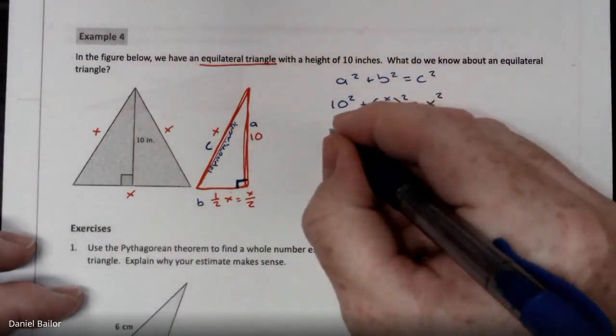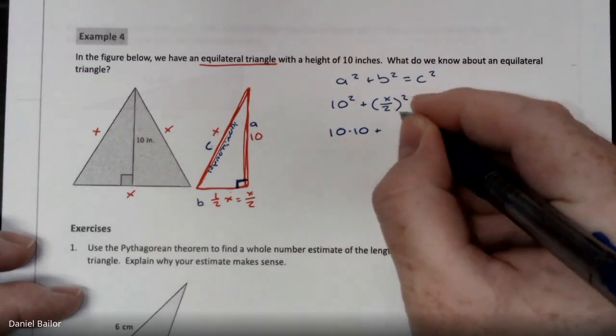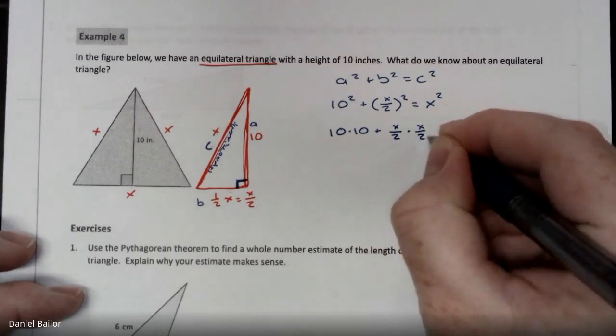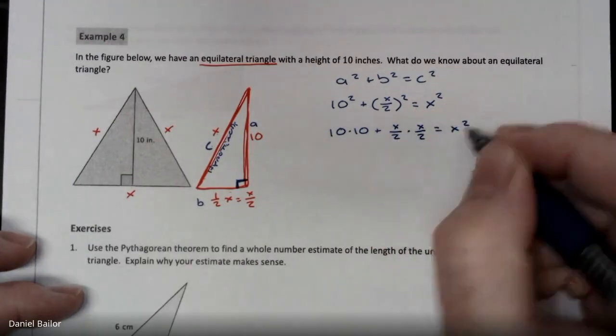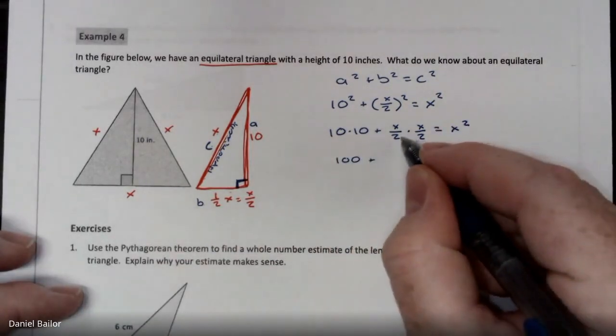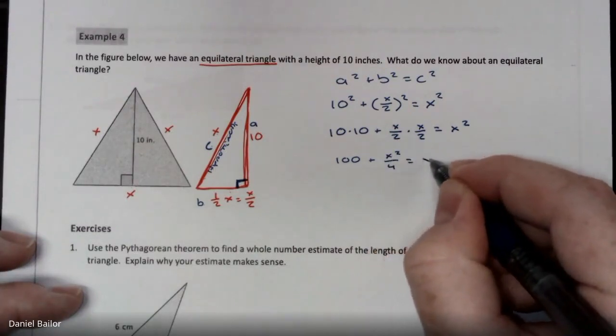So we know 10 squared is 10 times 10. X divided by 2 squared is going to be x divided by 2 times x divided by 2, equals x squared. 10 times 10 is 100. X over 2 times x over 2 is x squared over 4, equals x squared.